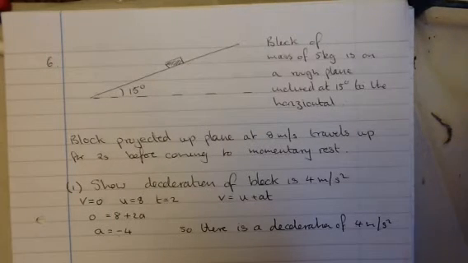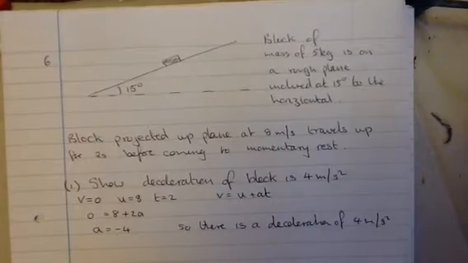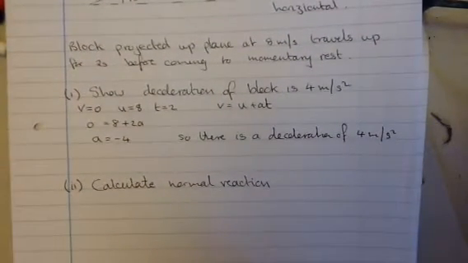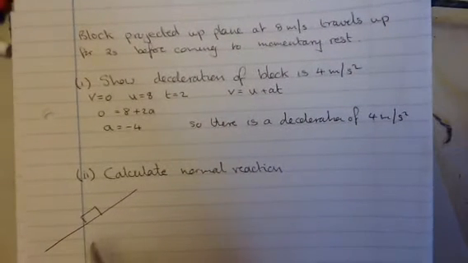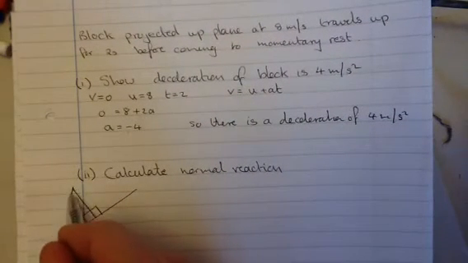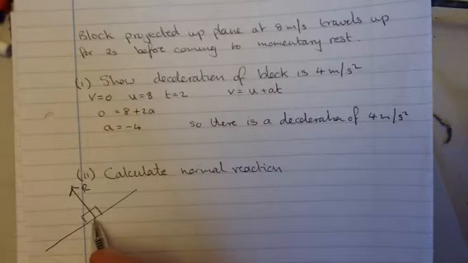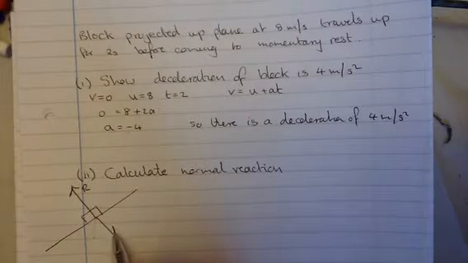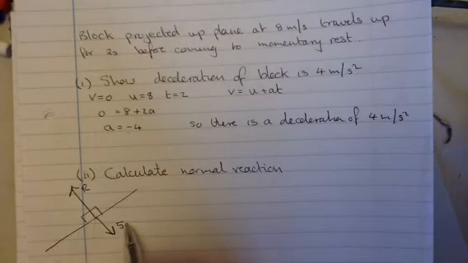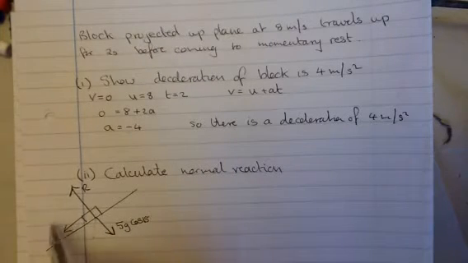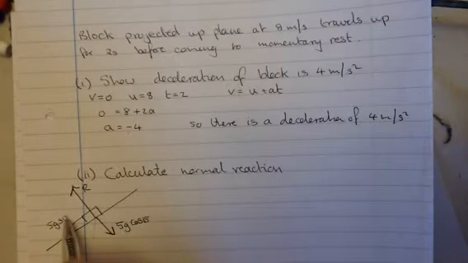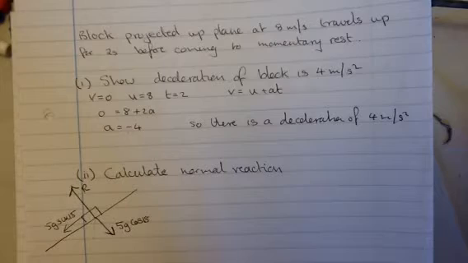Okay. Next thing we have to do is calculate the normal reaction. So first thing we're going to have to do is to draw ourselves a little force diagram. Okay, so there's our inclined plane. There's our block. Okay, so you've got a normal reaction at right angles to the plane. Now you've a weight force vertically down, but we normally resolve that into the weight force's components, which is 5g cos 15, and then acting down we have 5g sin 15.